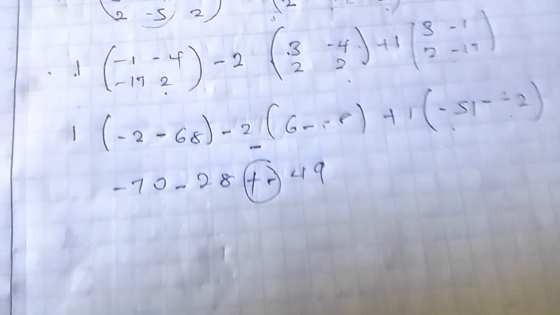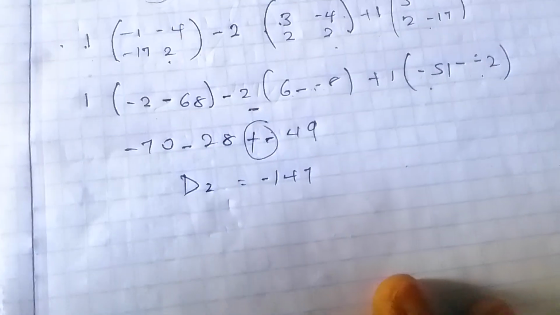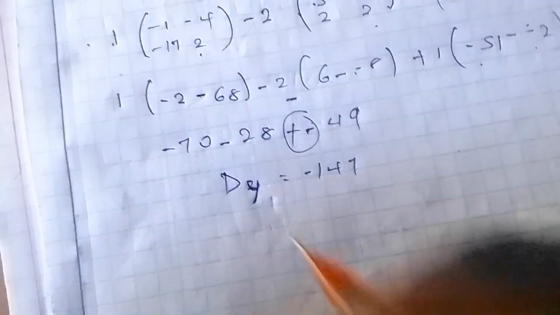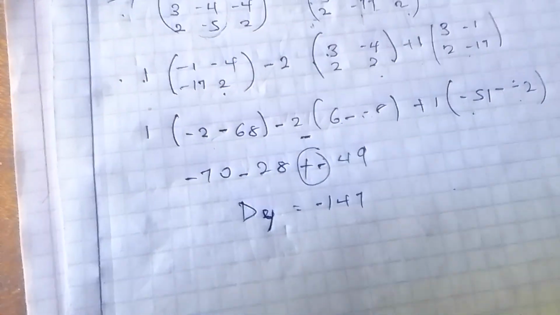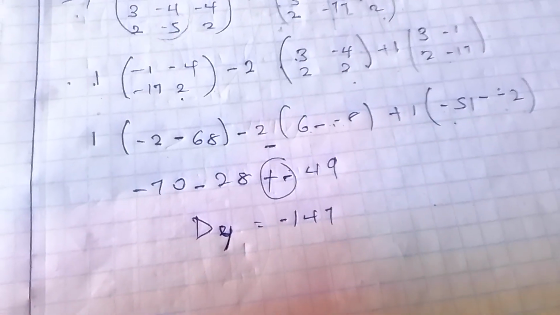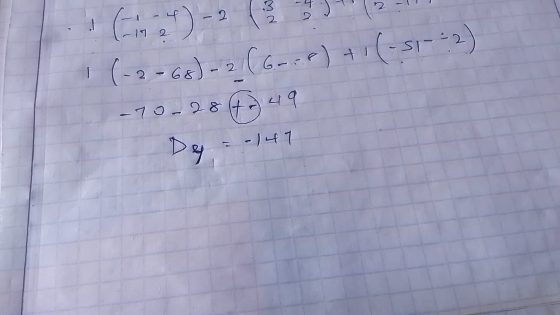Our answer is negative 147. And this is dy. I will give a task to find dz, so I will not do it here. I'll give you that assignment of finding dz.